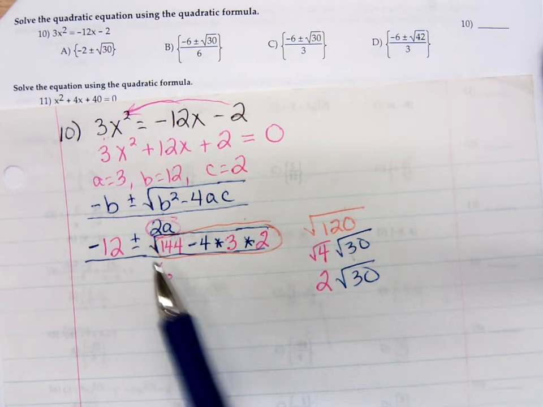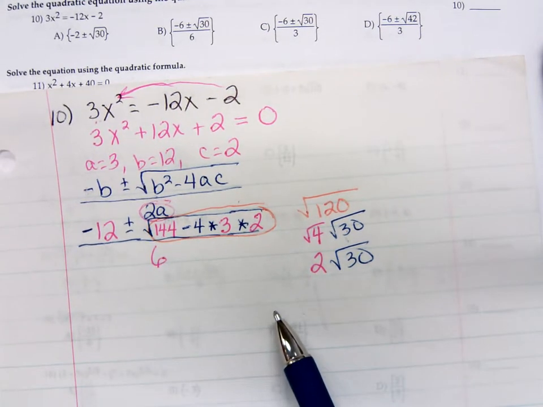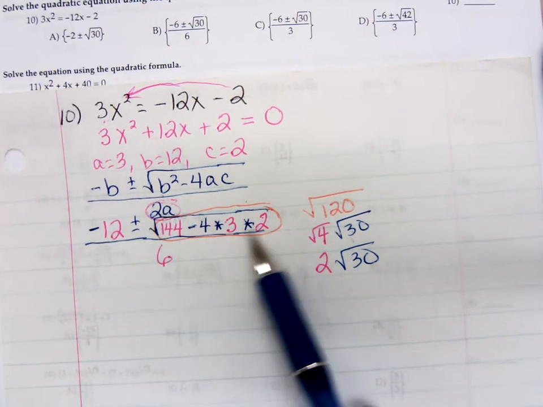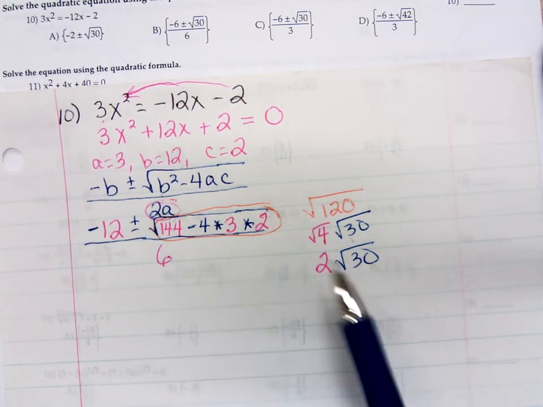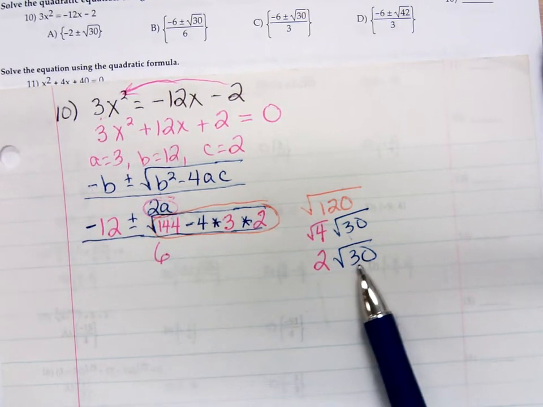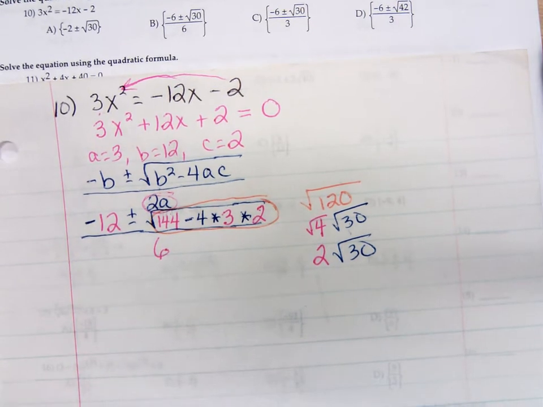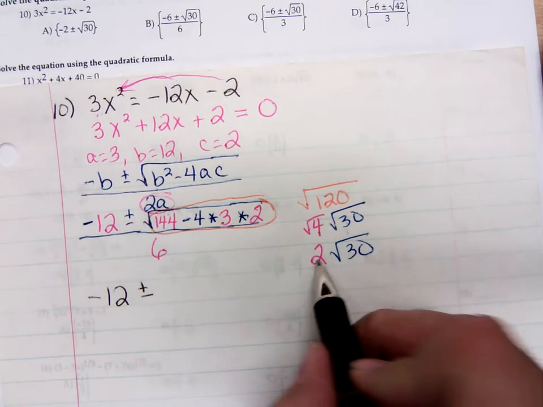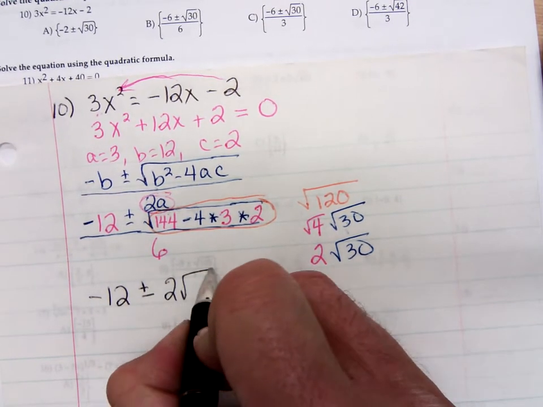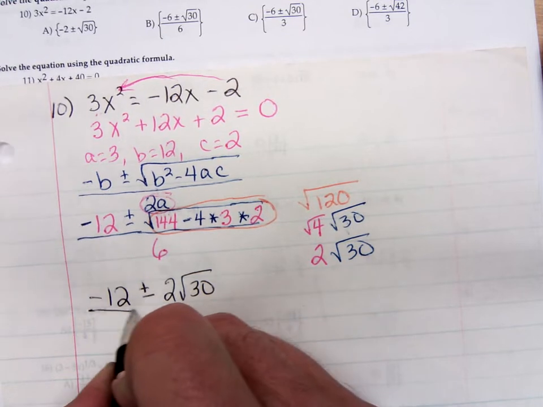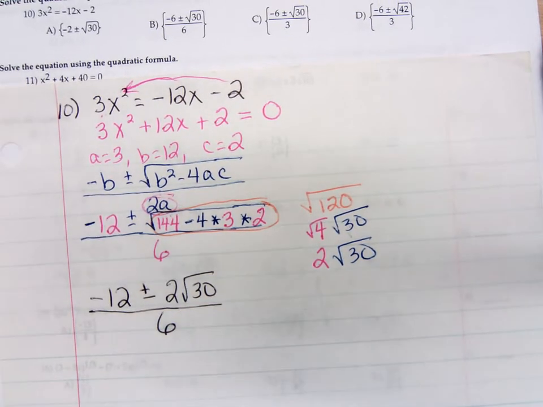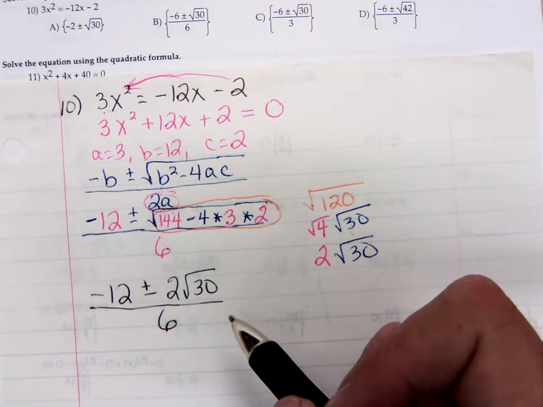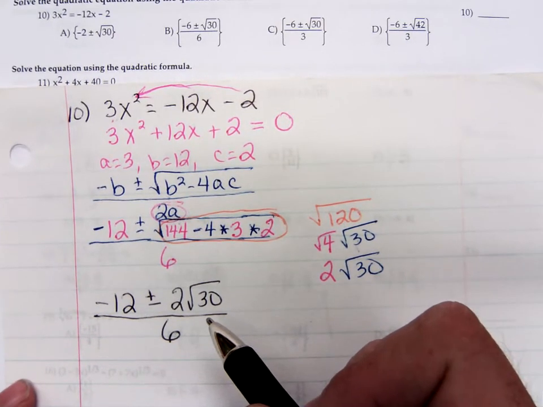Now I'm going to write it all with one color, replacing that square root, all that stuff I've circled, with the 2 square root of 30. So here it is, written just as one big fraction. Negative 12 plus or minus 2 square root of 30 all over 6. That's not listed as an answer choice.